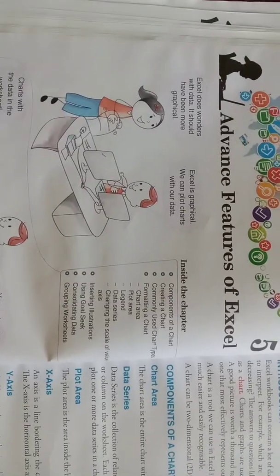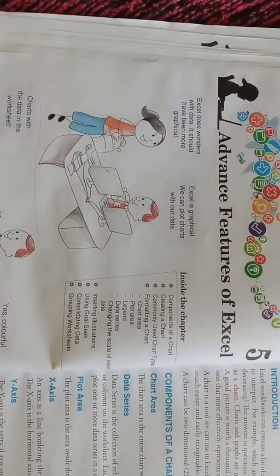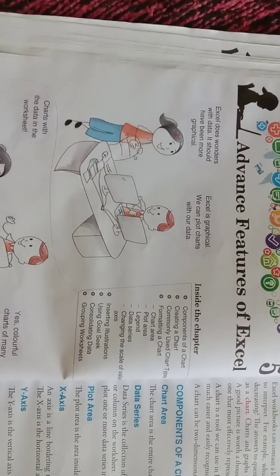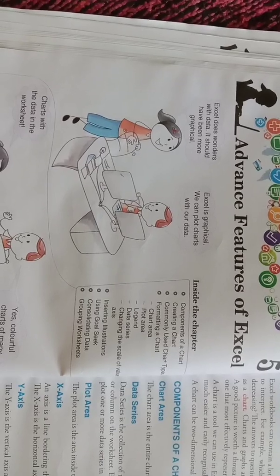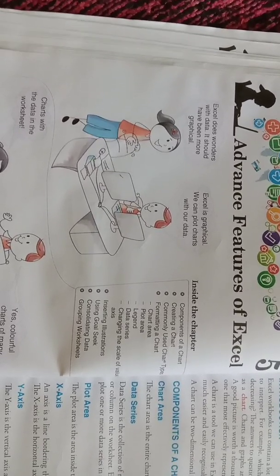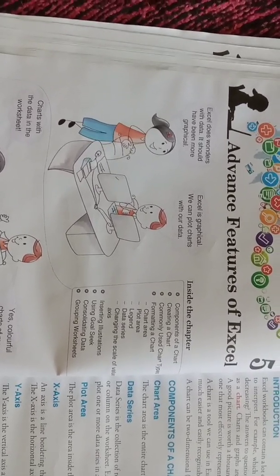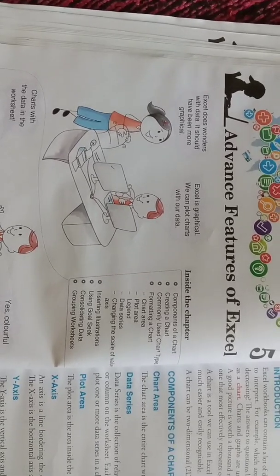Let us talk about these things, and then I will send you the picture which you need to draw in your copies, and after that you have to send it to me on my personal WhatsApp number. Don't send it in the class group.